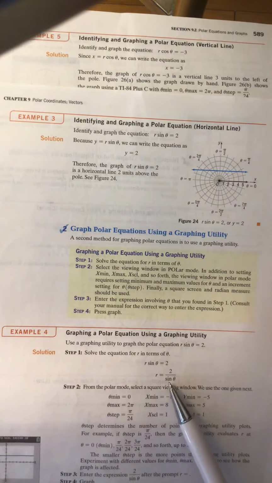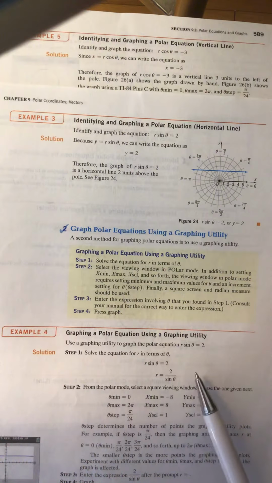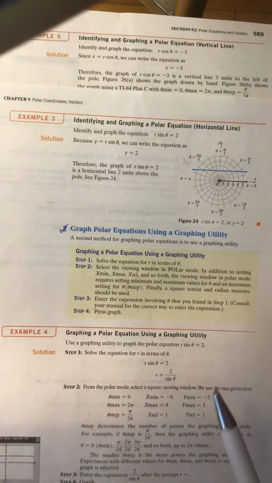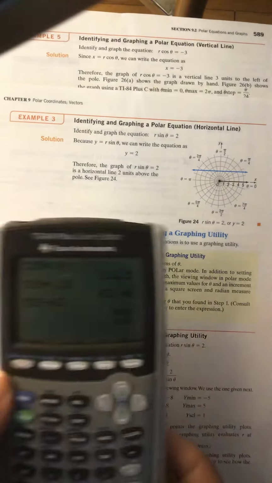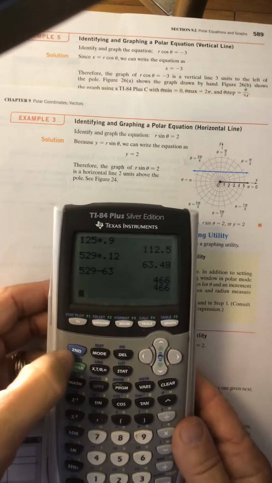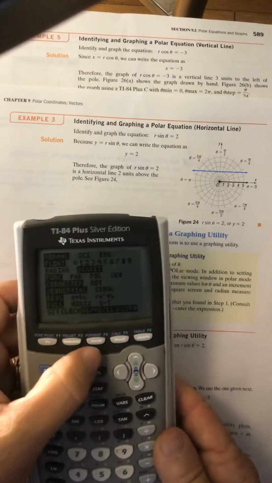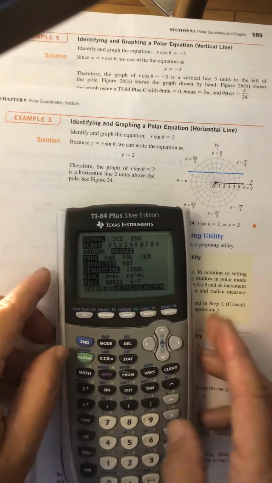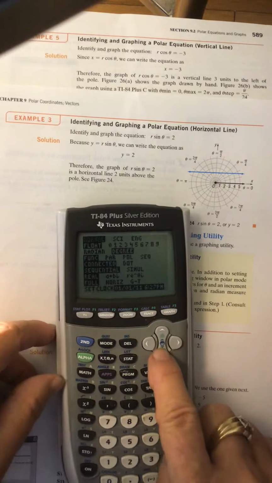You're looking at your mode, and then look at what kind of things you want to graph with. When you look at your graphing calculators, there's a button for window. So the first thing you do is push your mode button and make sure that we are in radians to start with.